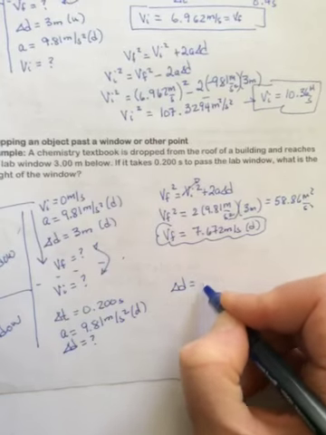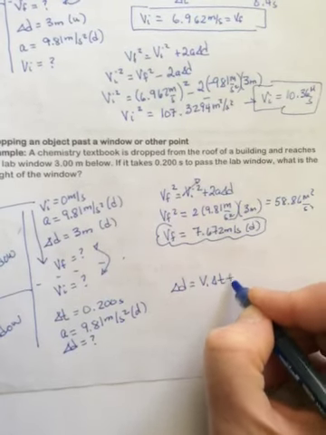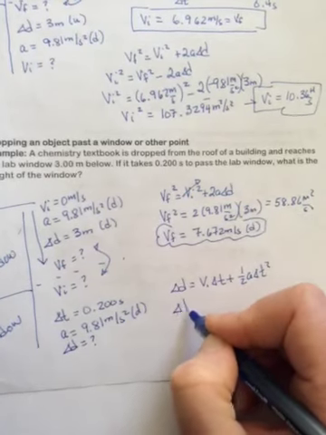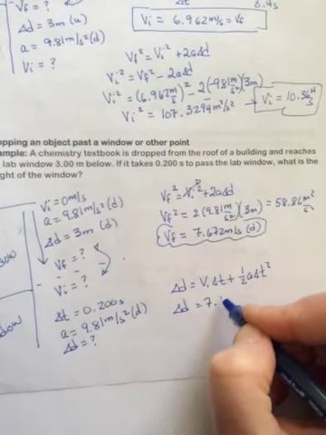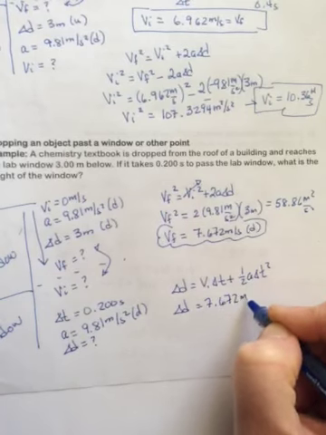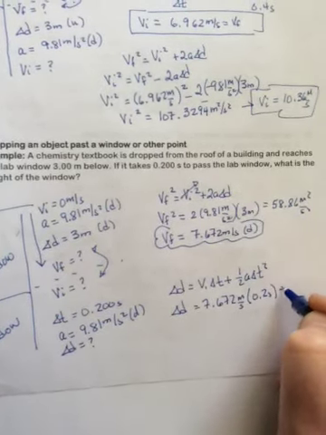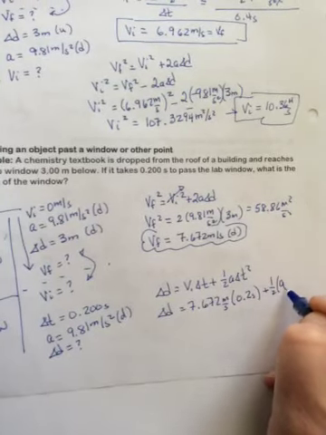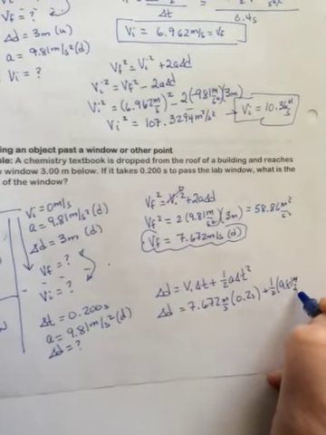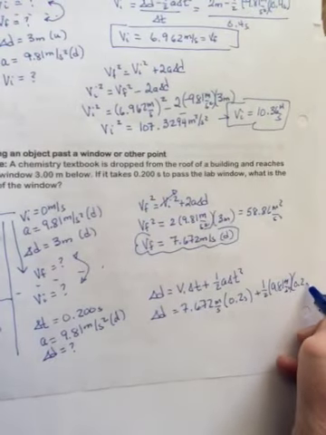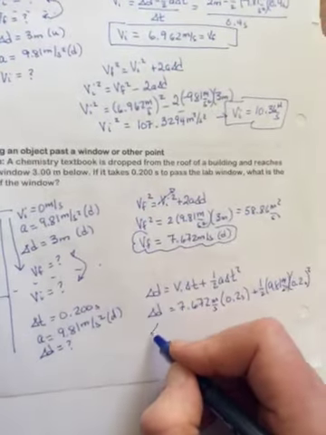So just use delta D is equal to VI delta T plus 1/2 A delta T squared. So delta D is equal to that 7.672 meters per second you just found, times the 0.2 of a second it told us, plus 1/2 times 9.81 meters per second squared, times 0.2 of a second squared.